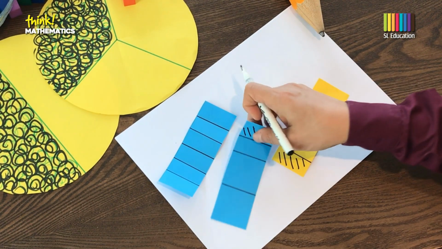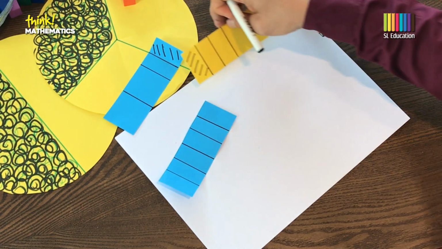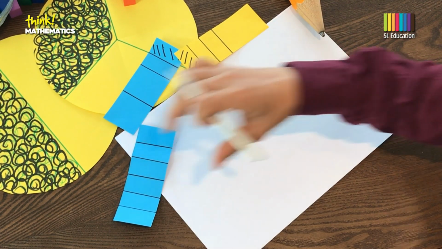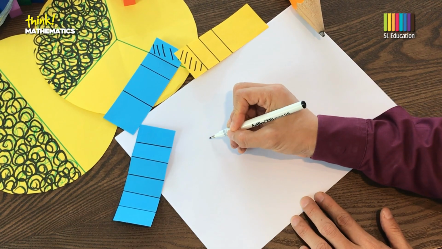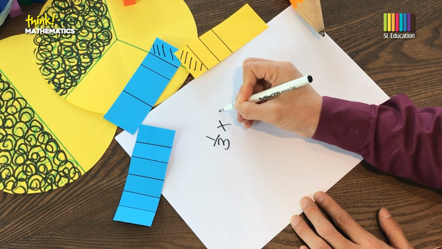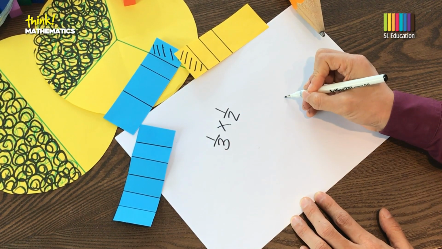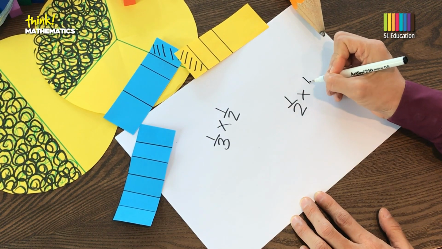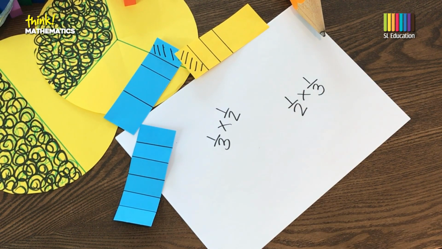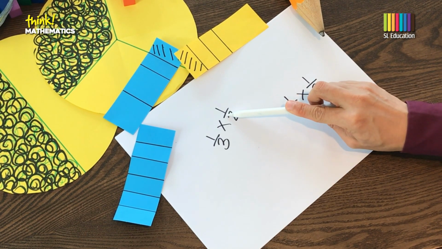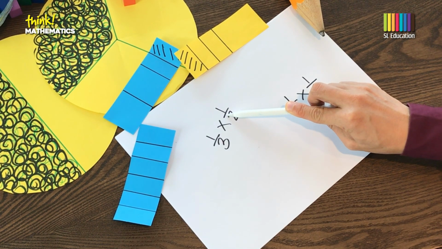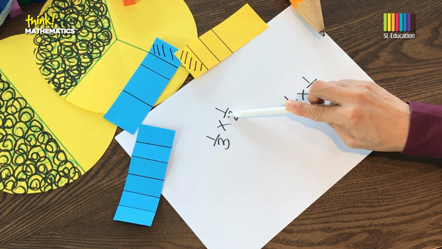Method 2. We can also use calculations to help us. What is 1/3 of half? And what is 1/2 of 1/3? 1/3 of half may not be so obvious, but 1/3 of 3 is quite easy. 1/3 of 3 is 1.